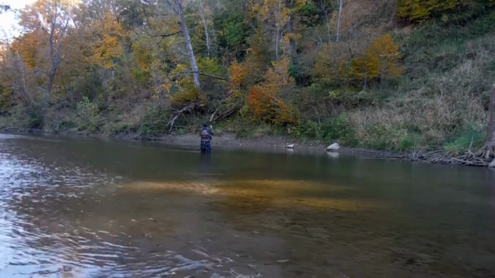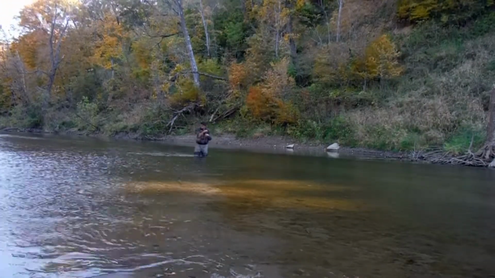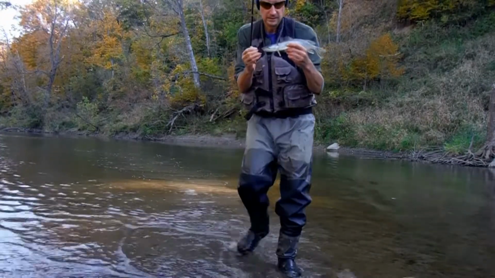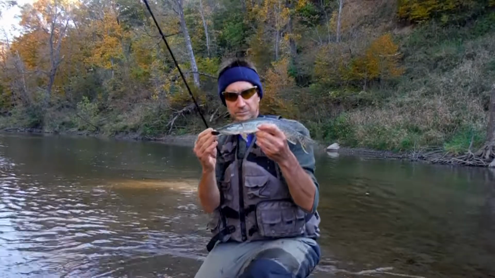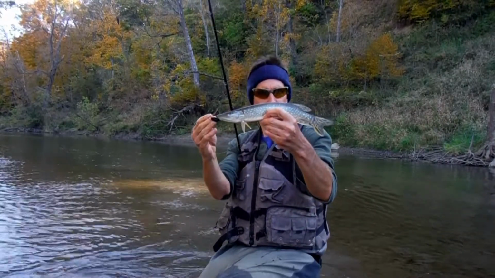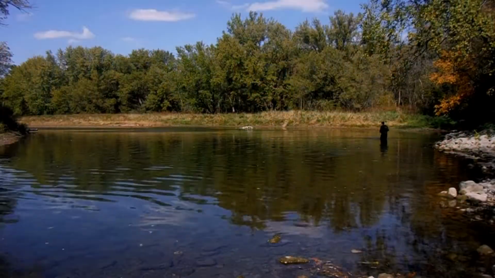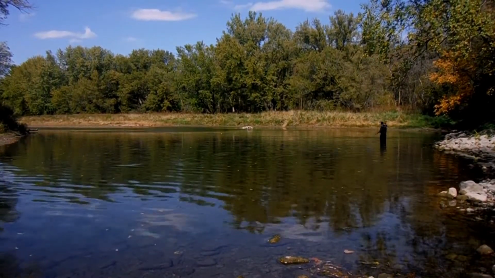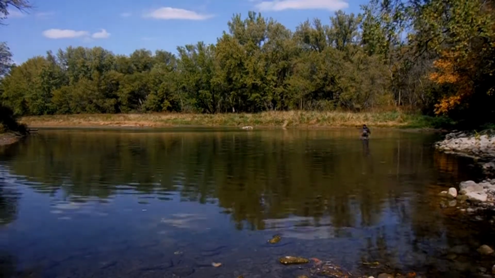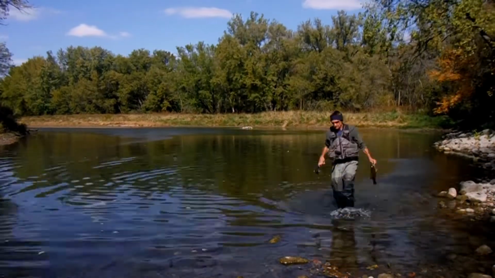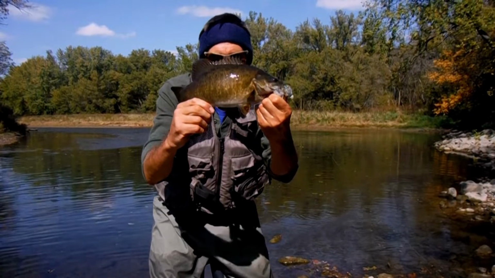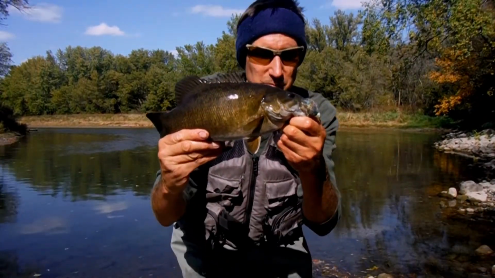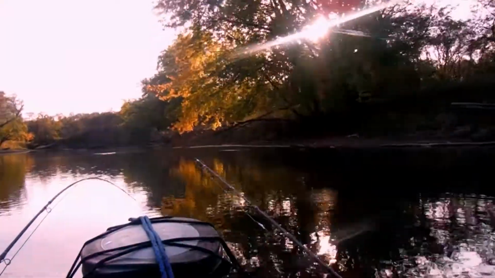Another secondary pocket here. It's got a little pike in it, little hammer handle. There we go, major bend pool. Plenty of rocks in it. Yeah, that's what it's all about. Big old bronze back. It's football season, and when I say football, I mean fat smallmouth.